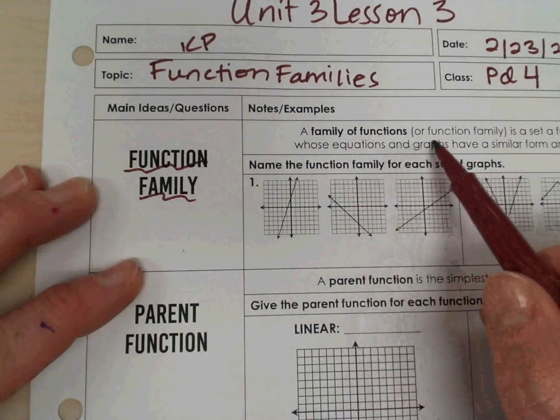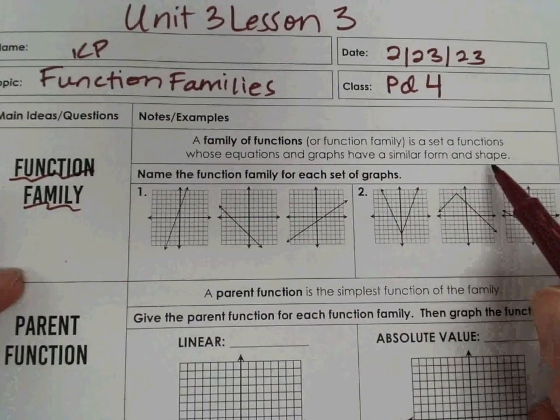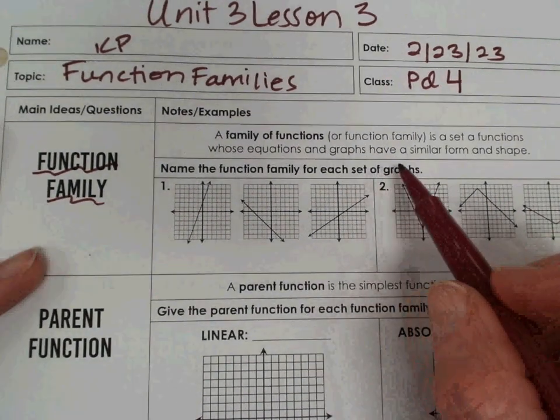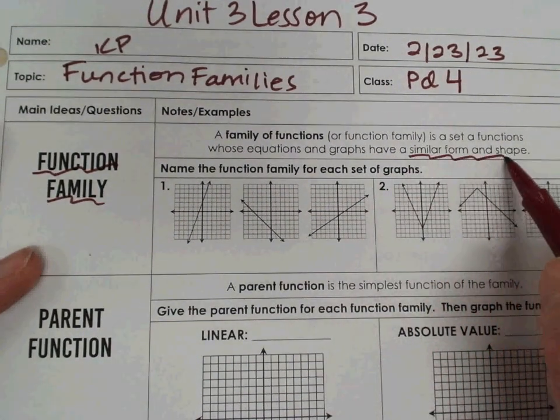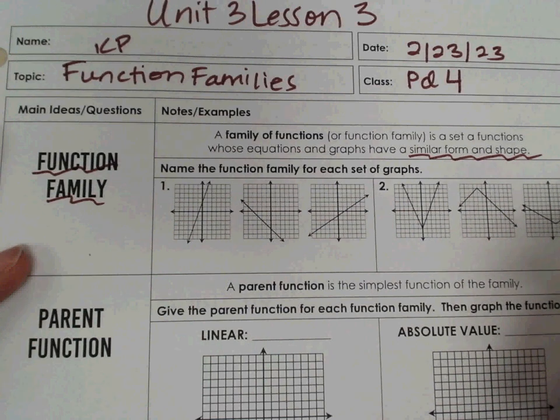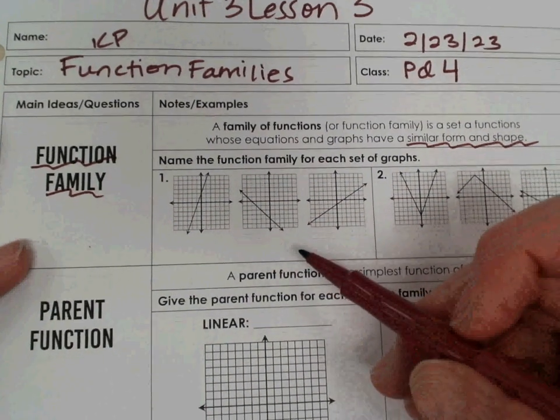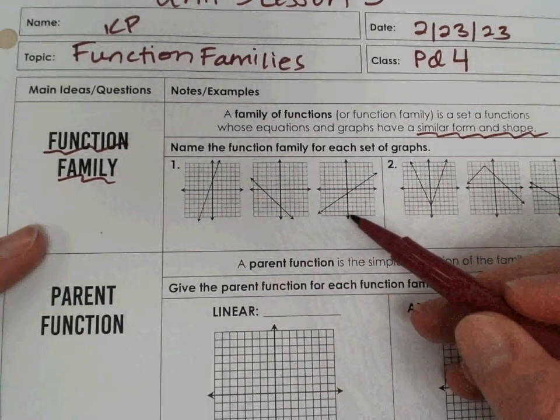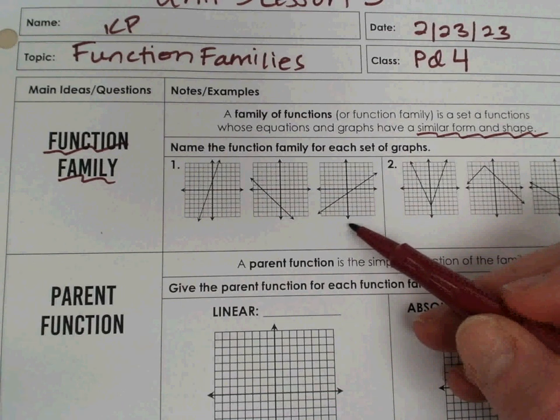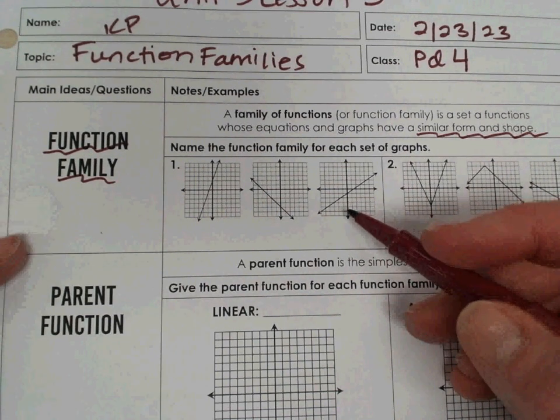A family of functions, or function family, is a set of functions whose equations and graphs have similar form and shape. So, for example, we have these first 3 graphs, similar form and shape. They all look like what kind of a graph?